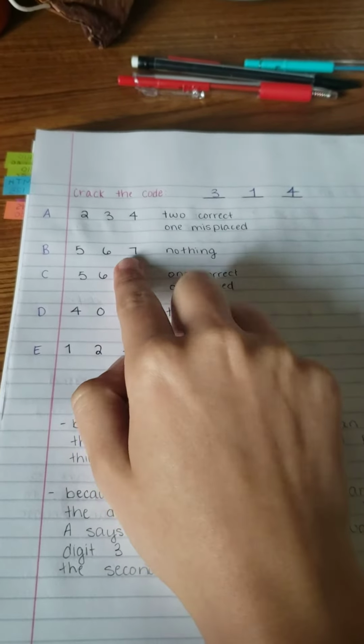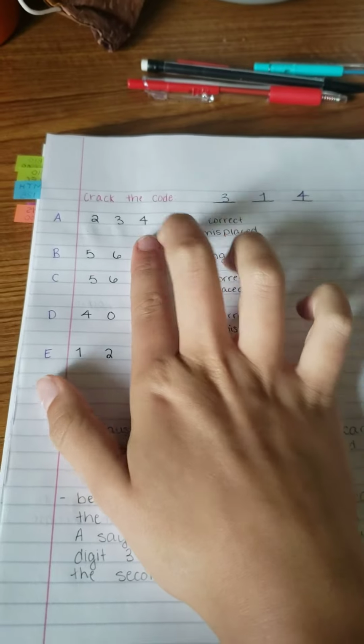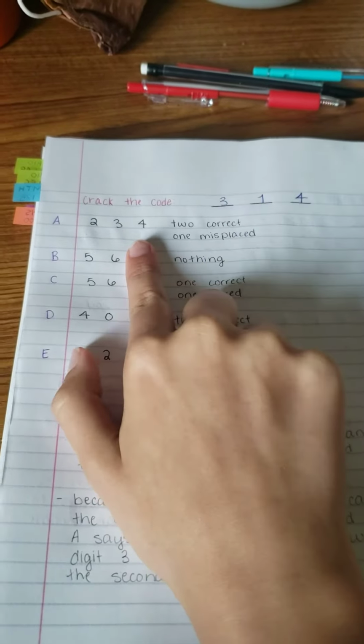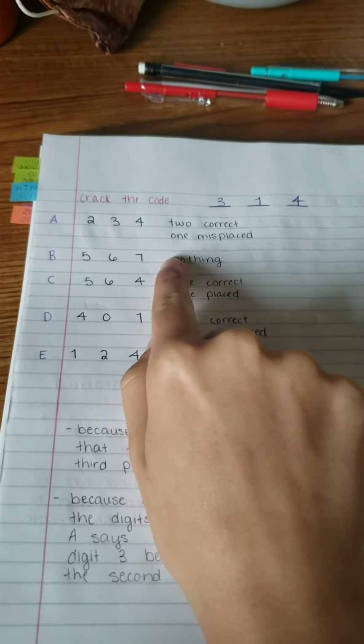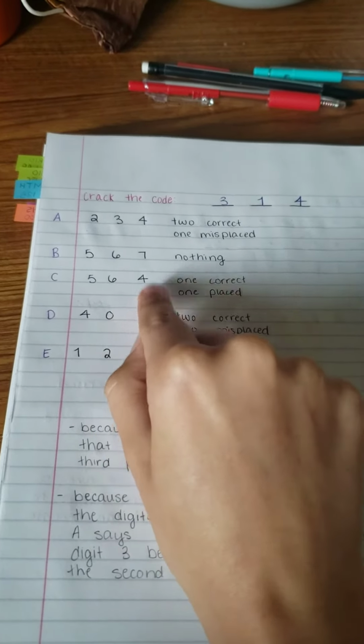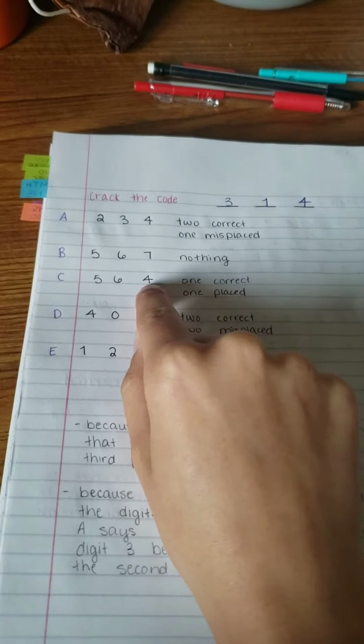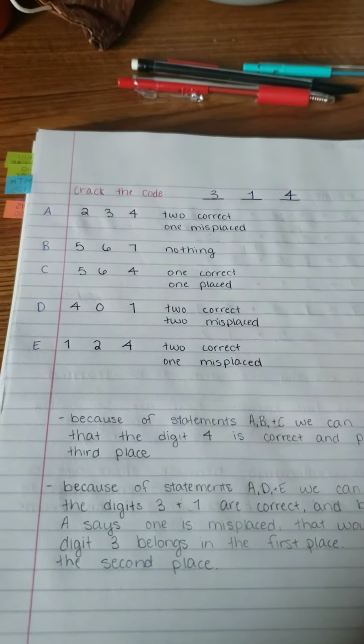So if we look at B and C, we have 5 and 6. We already know that 5 and 6 are not going to be part of the solution because they do not have anything correct. So that means we can go ahead and place 4 in the third spot.